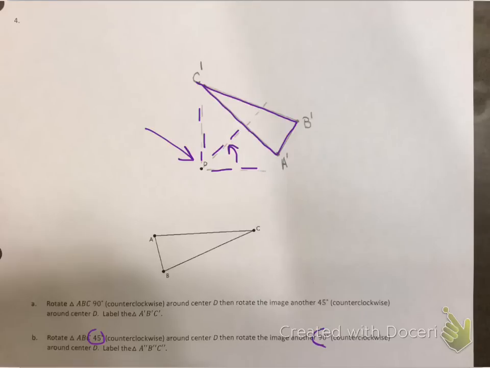rotations in. And the difference being that we have only one center of rotation. So as long as we have the same center of rotation, the order does not matter. And I don't have question C on here, but that's where you would have written that. The order doesn't matter as long as we use the same center of rotation for our sequence of rotations.